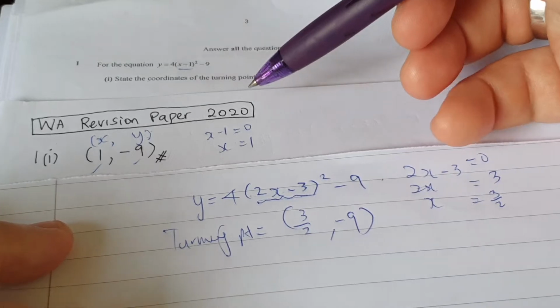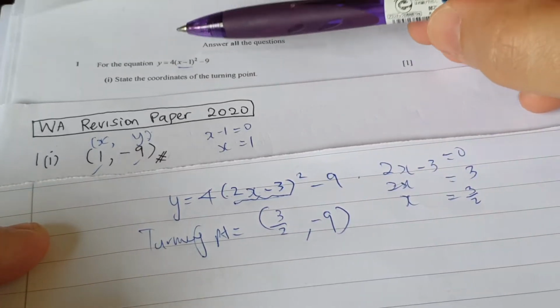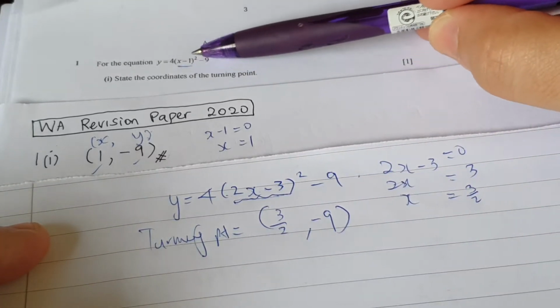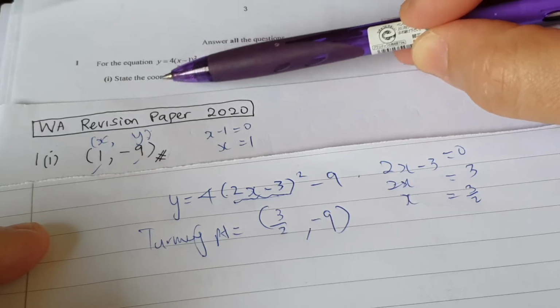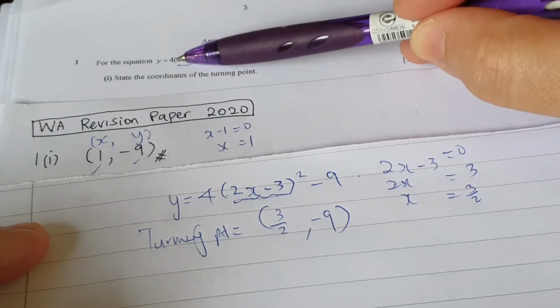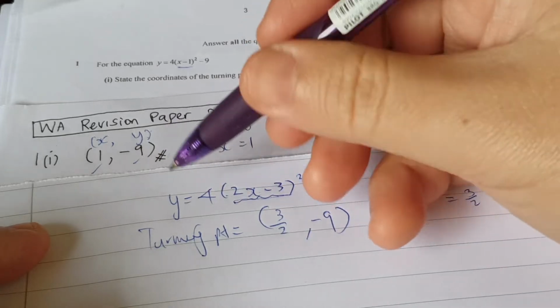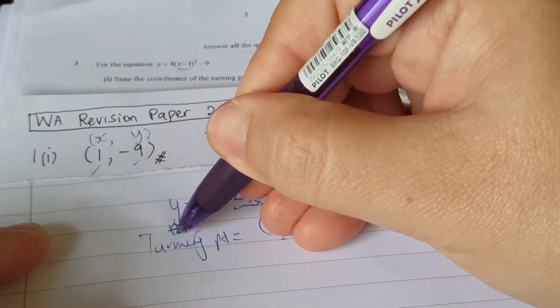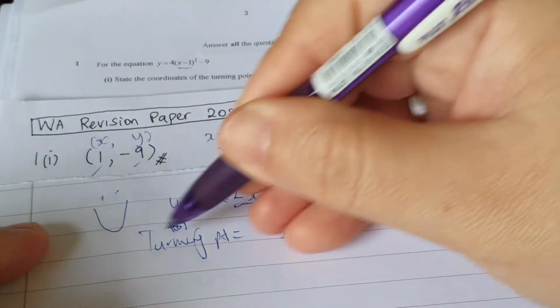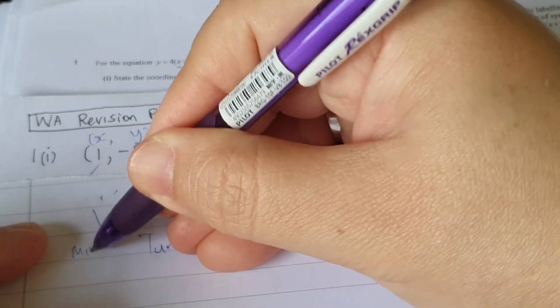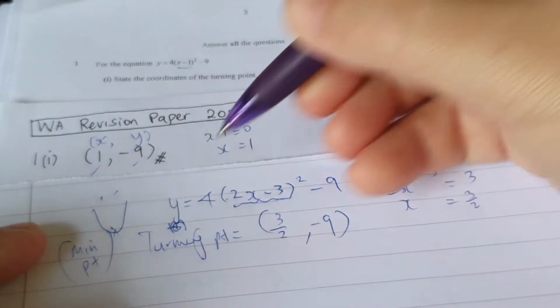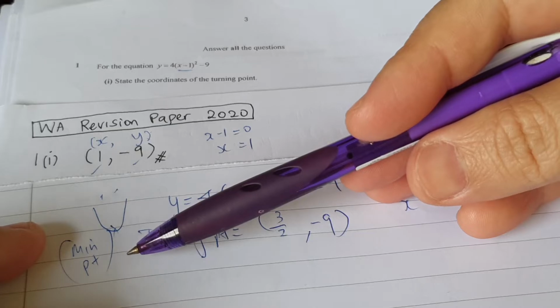Now, one thing I need to make sure that you know is that for this particular question here, your x squared is positive. So this is actually a happy face. So it's actually a minimum point. Okay, so in case they ask you maximum or minimum point, you need to know whether it is a maximum or minimum point.